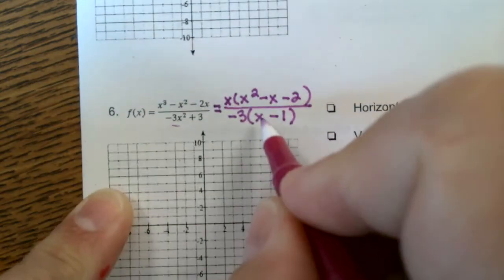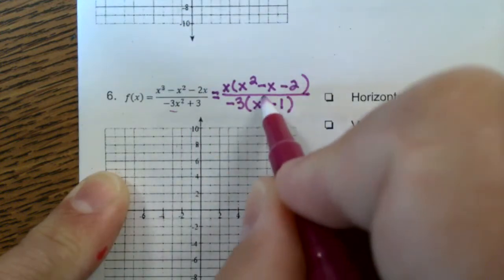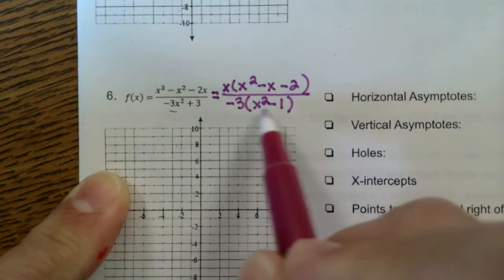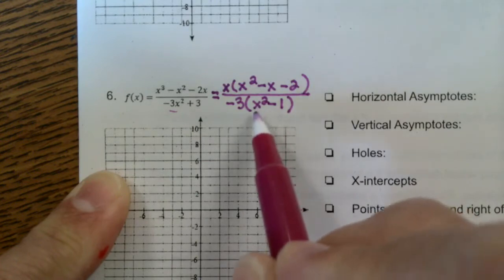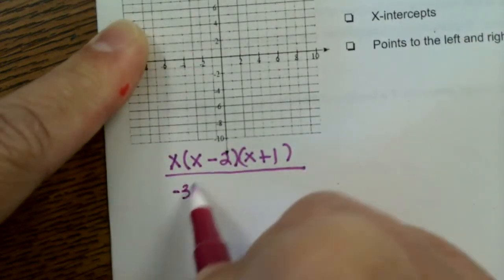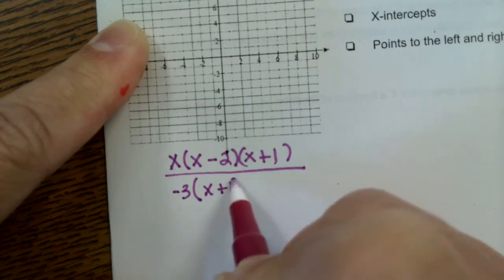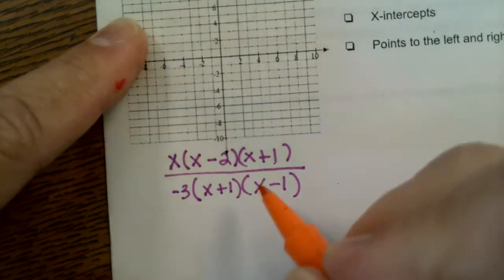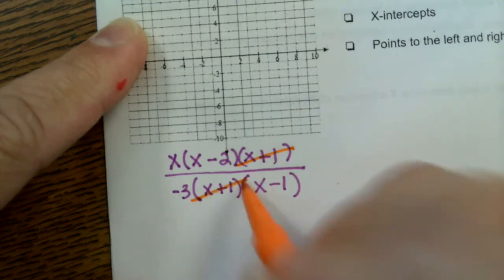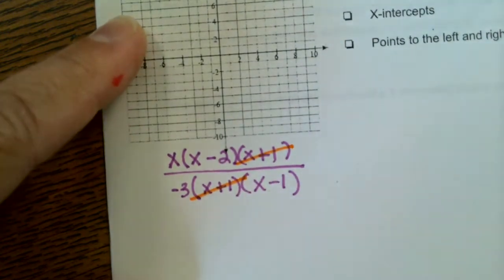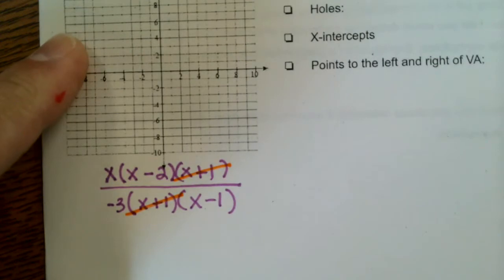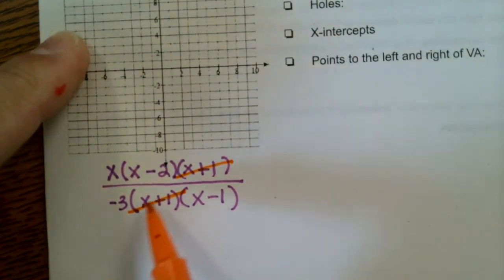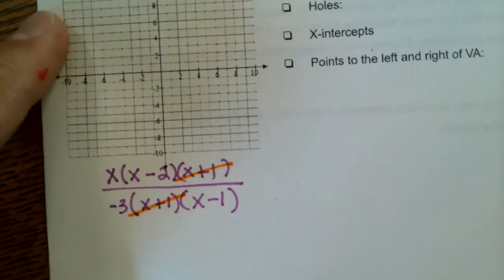And for my denominator, if you notice, I actually goofed. This is an x squared here. This is a difference of 2 squares, so I can factor this into x plus 1, x minus 1. So I'm negative 3 times x plus 1 times x minus 1. All right. And here I notice that I have 2 factors that will factor out. So that, if you remember from the first page of notes, is going to give us a hole right here. And we'll talk about that in a minute.